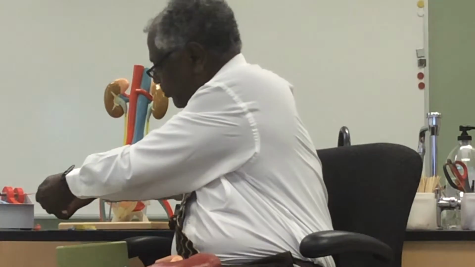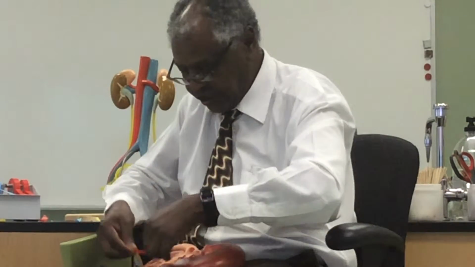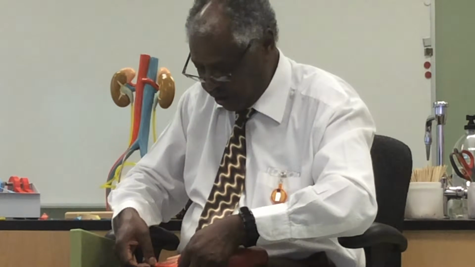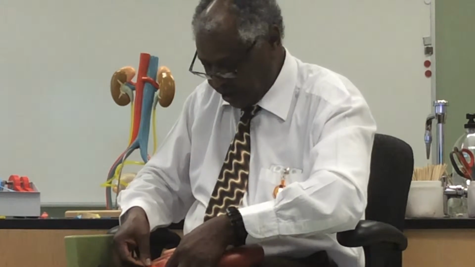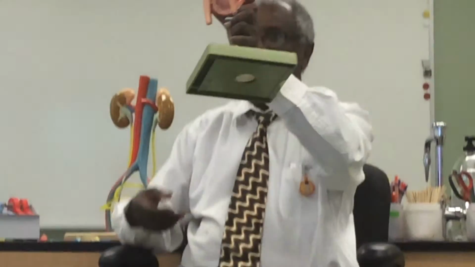Now, if the label happens to be all along right here, underneath the capsule, but going all the way along like this, and the question said identify the layer, this is the renal cortex. You all see it? Renal cortex right here.